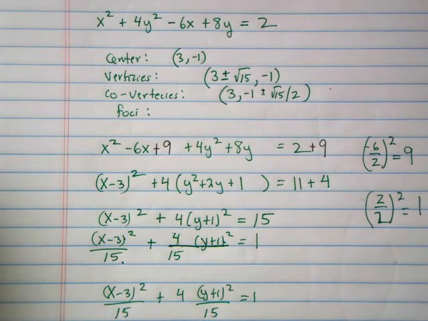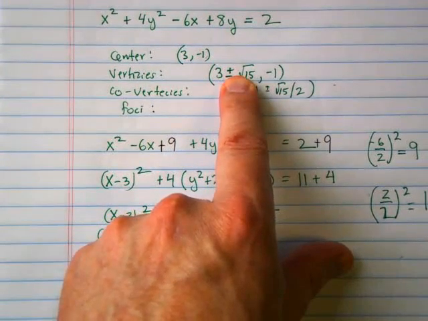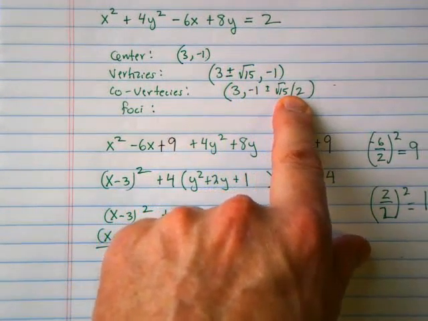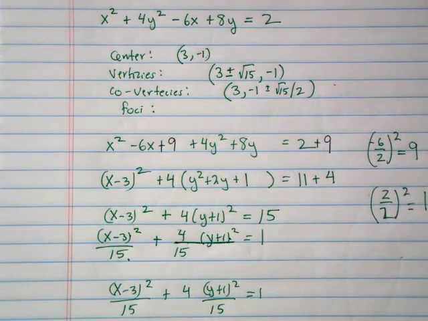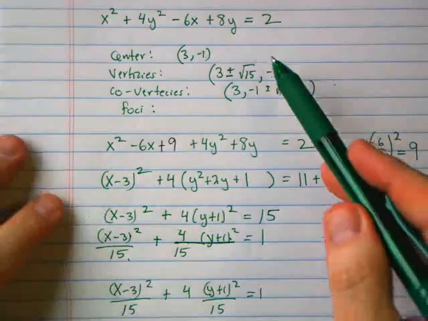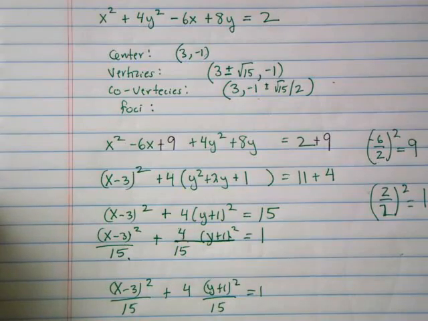Depends on which way it goes. Yep. It goes the other direction from the vertices. That's right. If your vertices are going right and left, your covertices go up and down. If your vertices go up and down, your covertices would go left and right. Depends on if it's tall and skinny or if it's long and short. In this case, we're long and short.